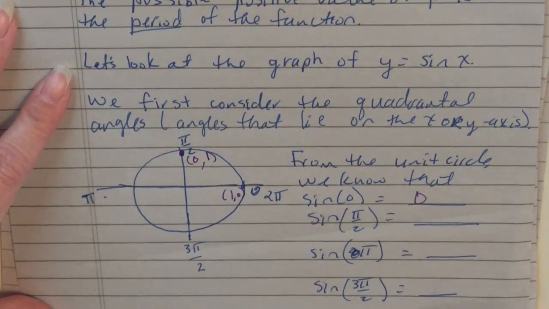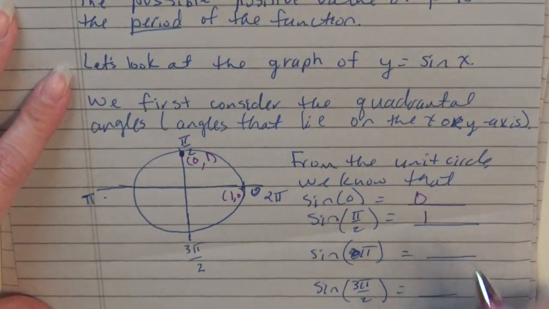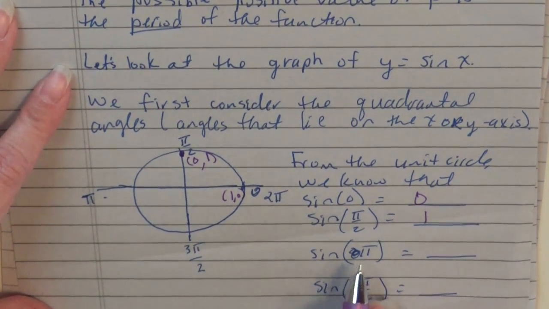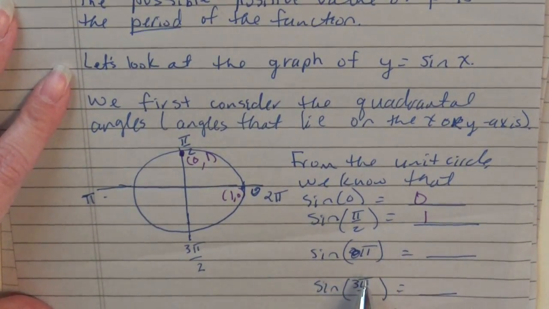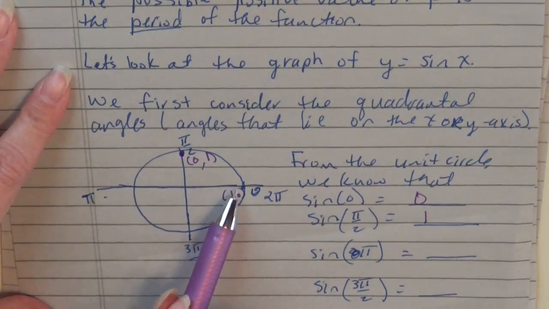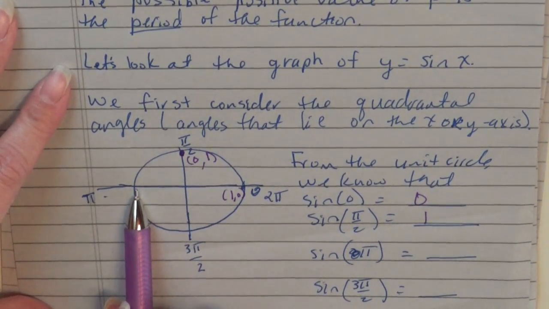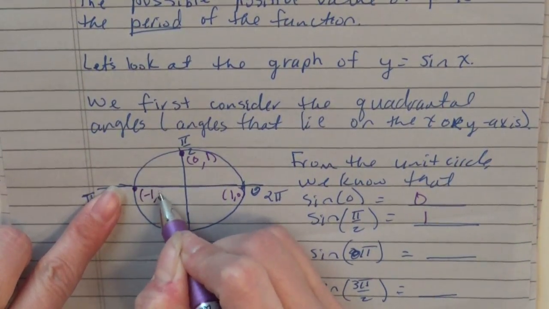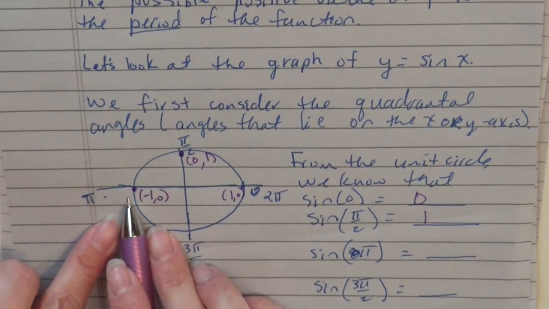So sine of pi over 2 is 1. Okay, this should say sine of pi. Sorry about the little squiggle there. Sine of pi, I get by coming all the way over to angle pi, and here my ordered pair is negative 1, 0.